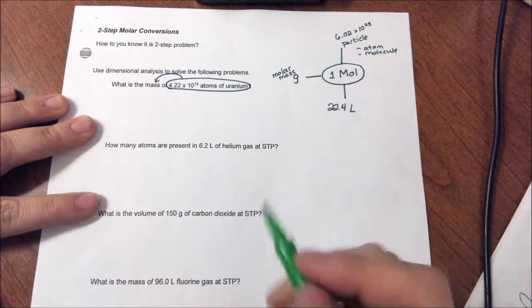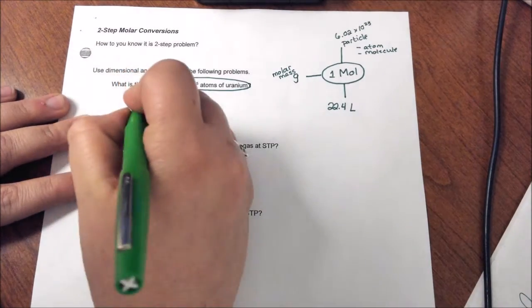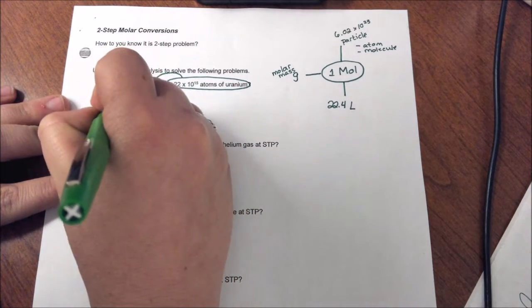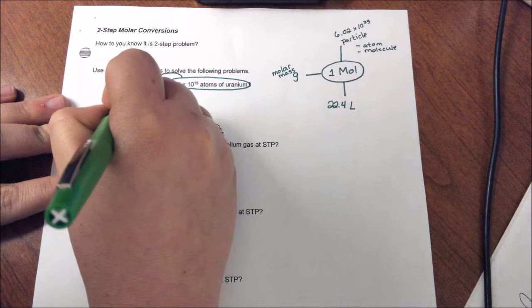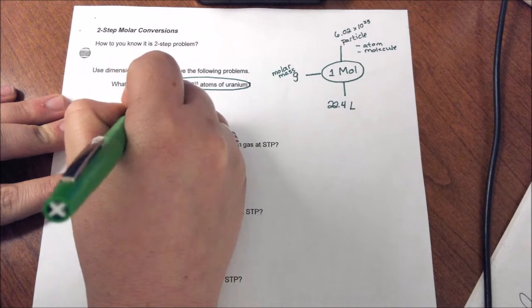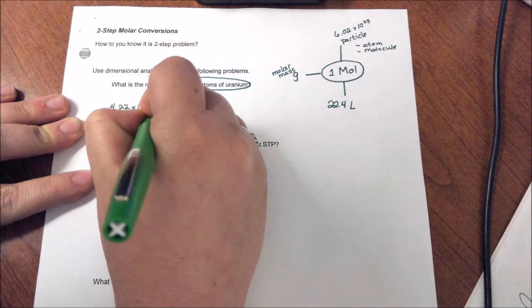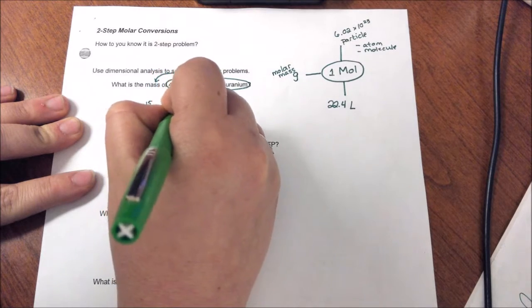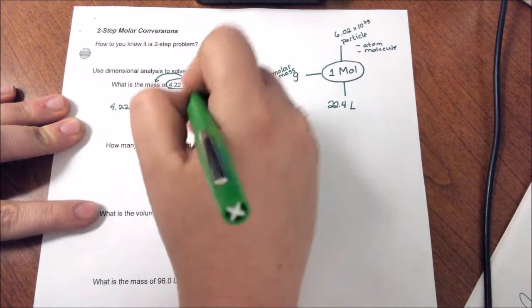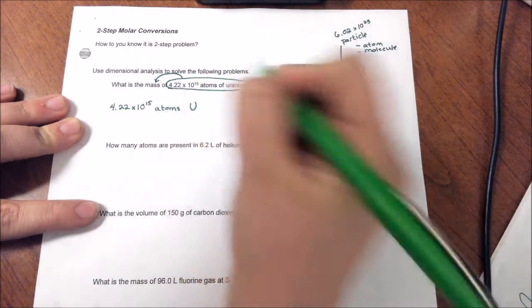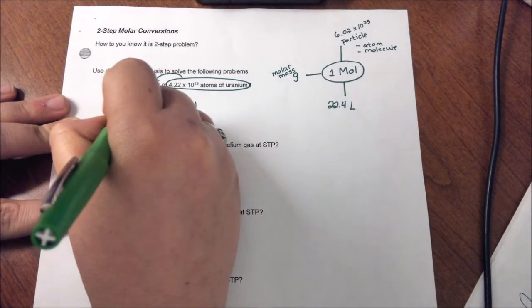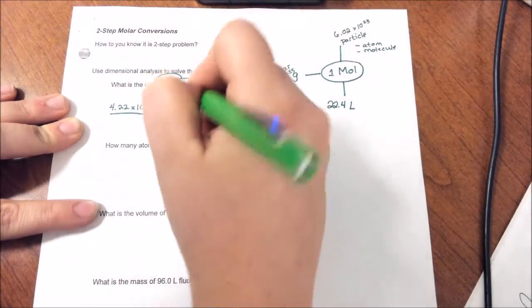So we're going to go ahead and set up our fence here. I'm going to start with my given, 4.22 times 10 to the 15th atoms. And instead of writing uranium, I'm going to use the chemical symbol, U. And I'm setting up my fence.